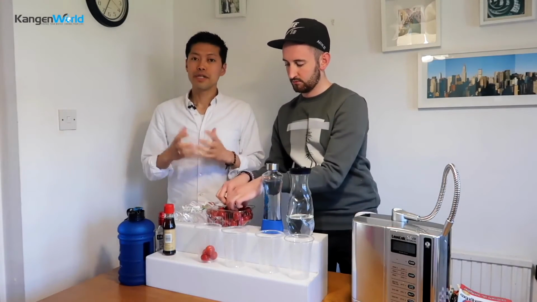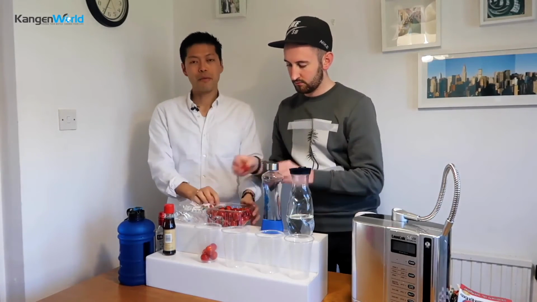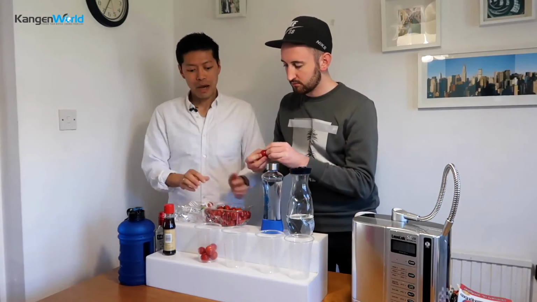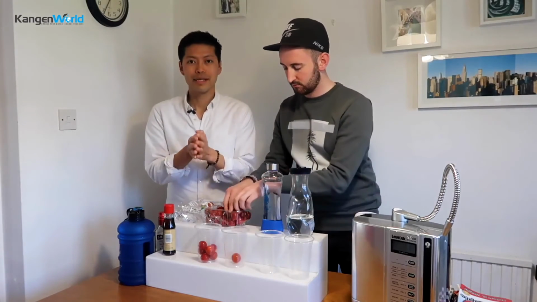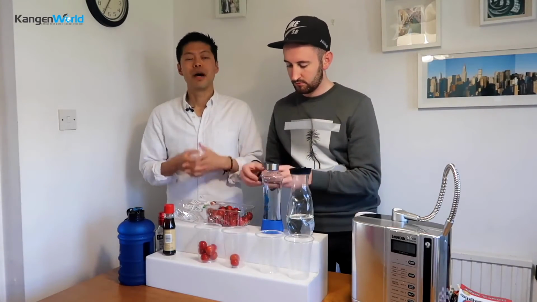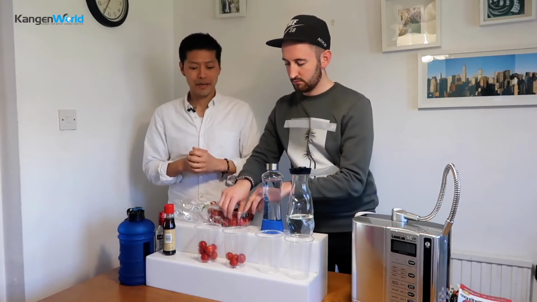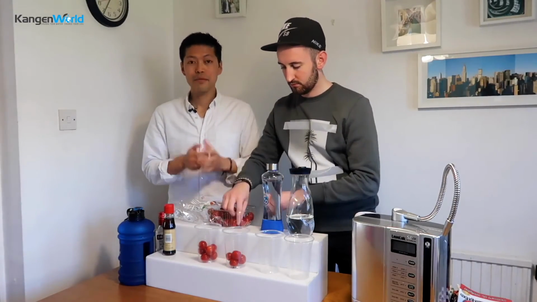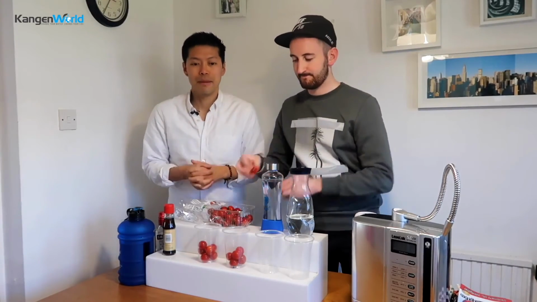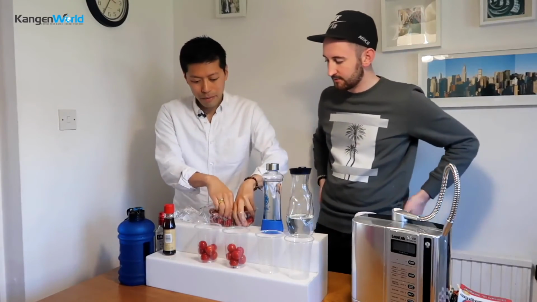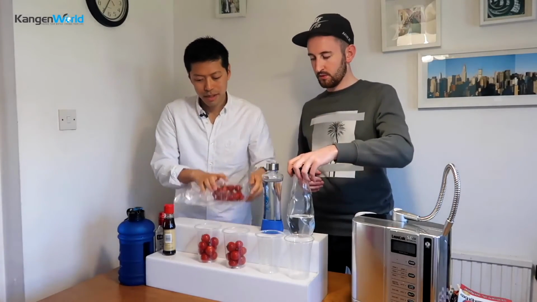What we use this for is to wash fruits and vegetables, and that's what Liam is helping me out with over here. We have one packet of cherry vine tomatoes, and we're going to split this into two separate cups. We're going to wash one cup with the tap water, and the second cup with the strong Kangen water, the 11.5. The reason we're using these little cherry tomatoes is just that they can fit in these little cups. Let's put a few more in there. Okay, let's put that aside.